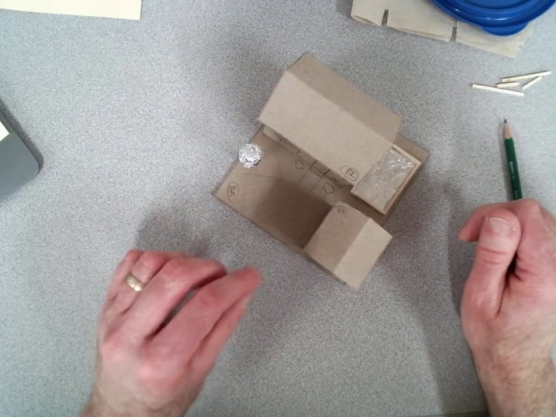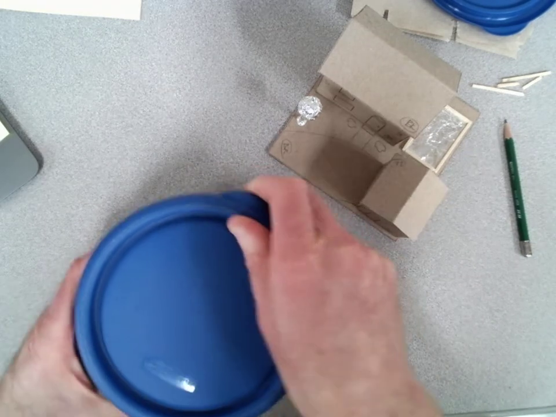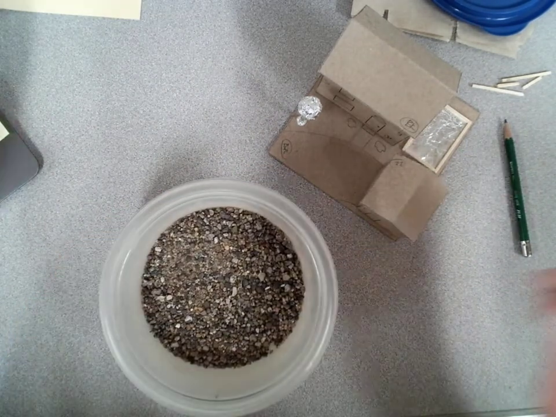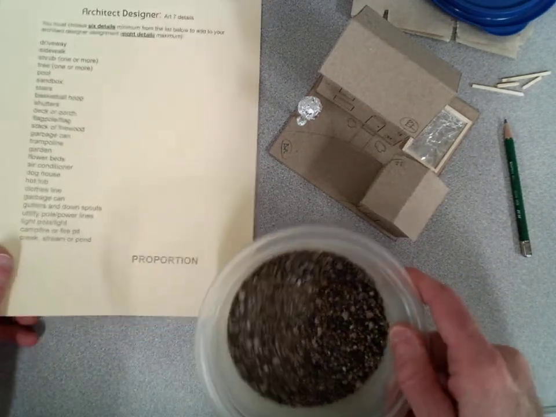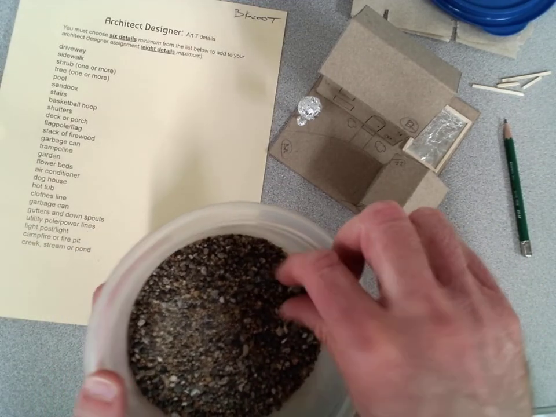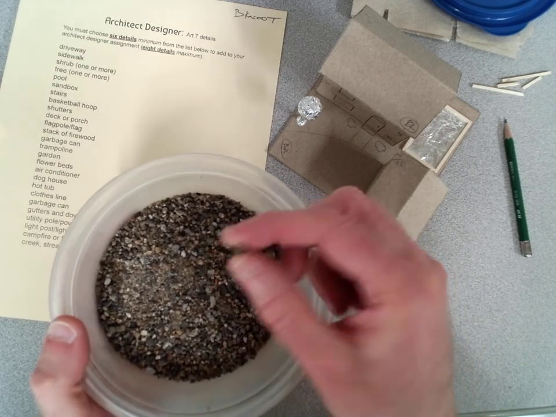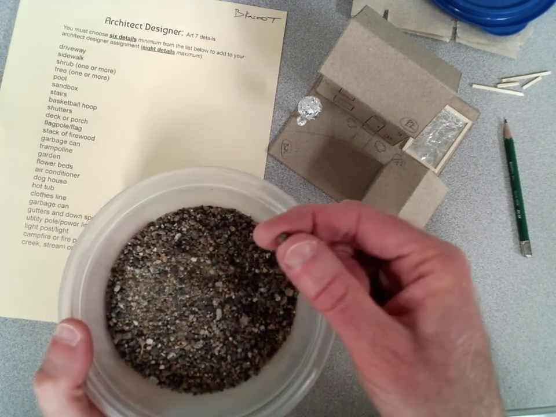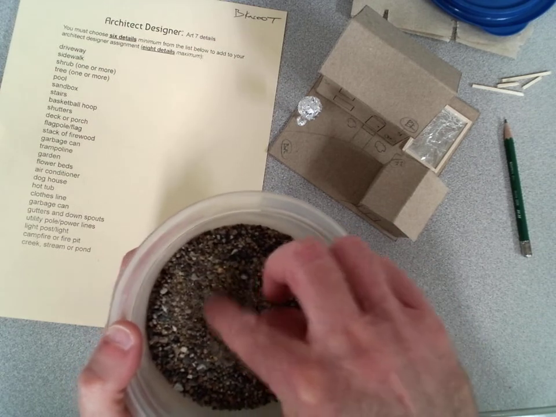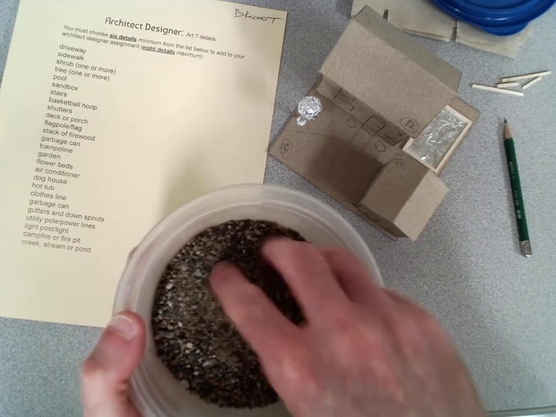Next thing we have is sand. There is a bowl of sand, and you just go up to the desk. This is a mixture of coarse sand, which are the pieces you can pick up individually, like little pieces one at a time. Fine sand is the really small sand that you cannot pick up one at a time, but pretty much that's all mixed up.